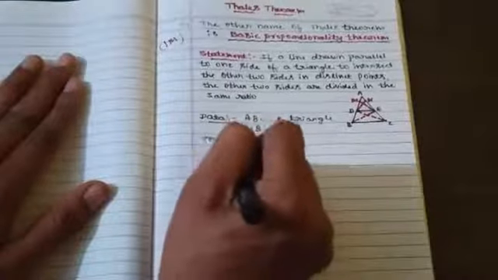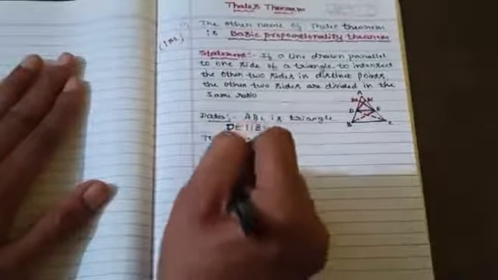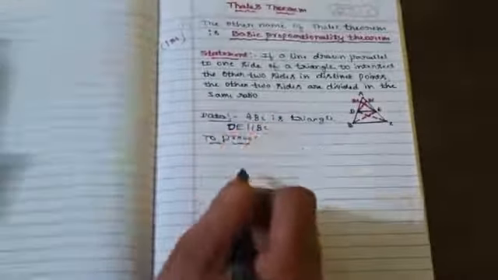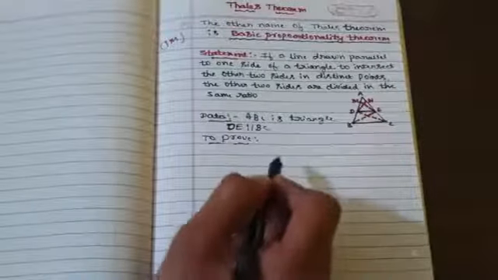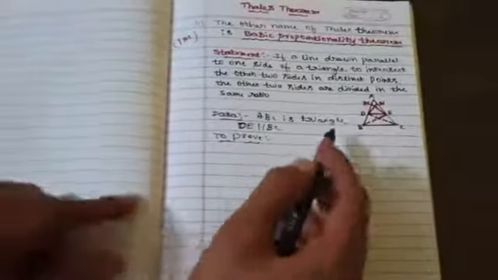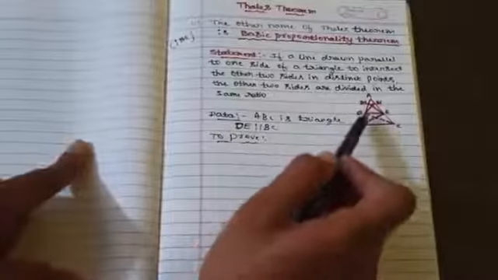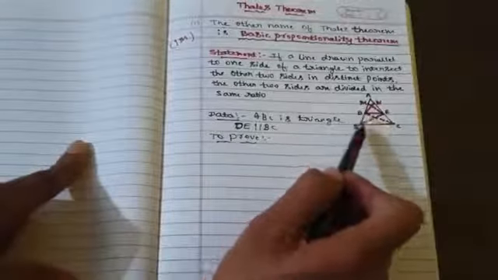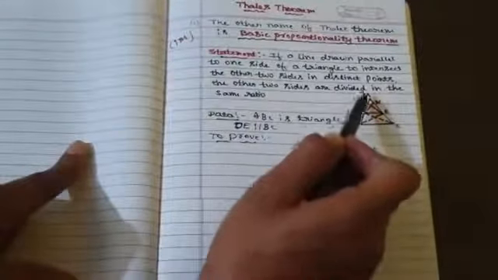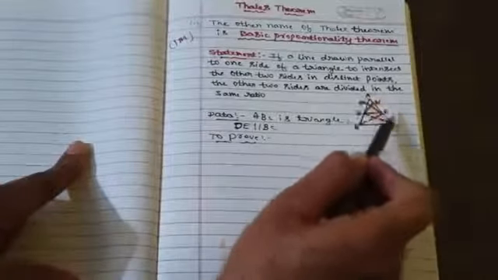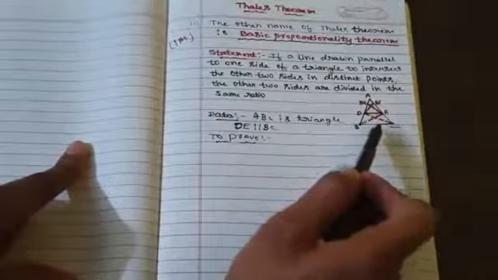What you need to prove: if you draw a line parallel to one side of a triangle, then it divides the other two sides in the same ratio.